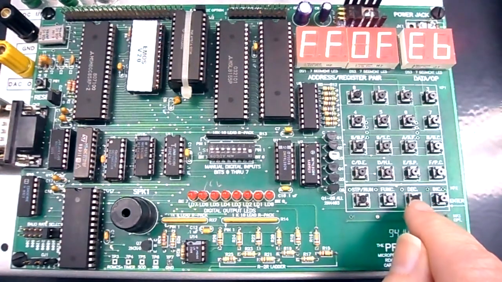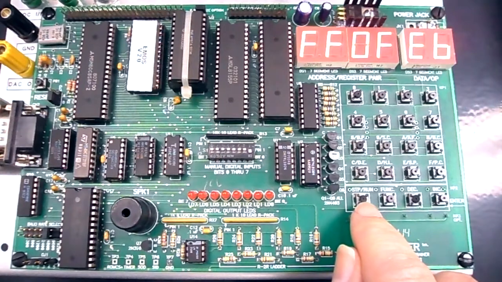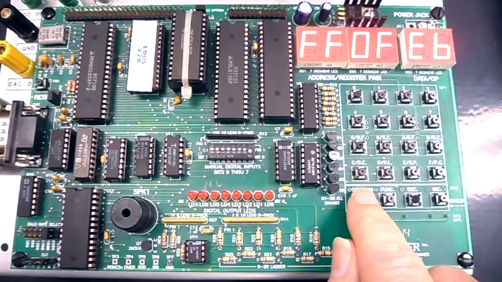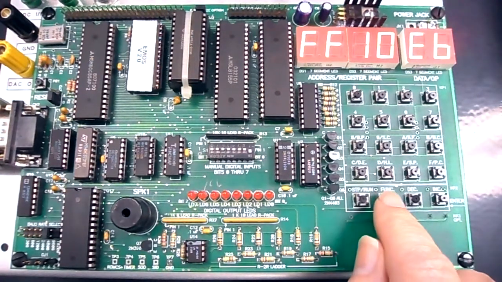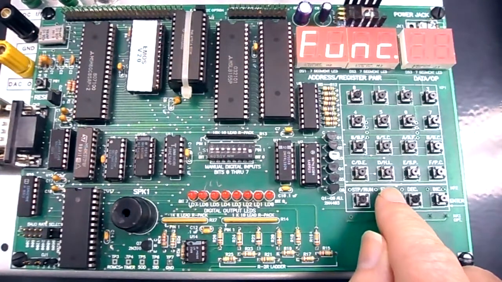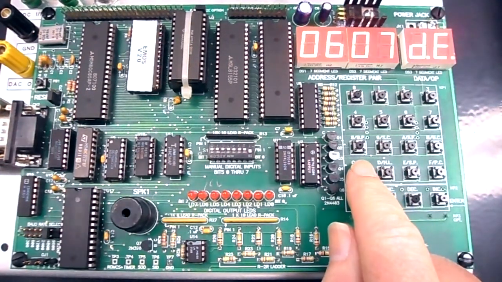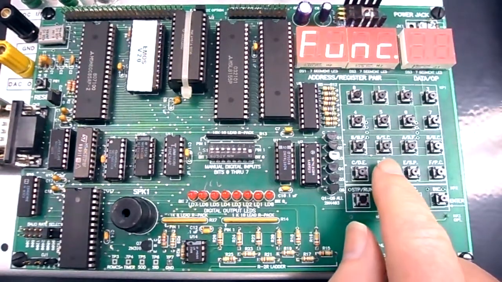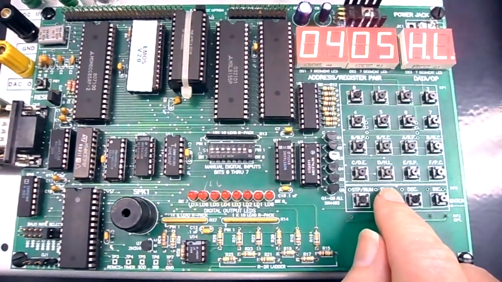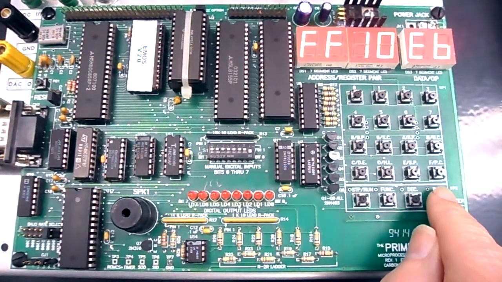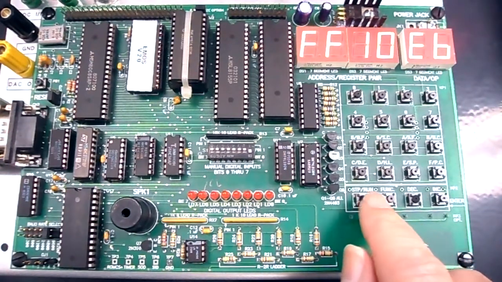Now we're going to do a single step, so don't press function, just press the step key. And then we're going to check DE again, so function DE now has 6 and 7, and then checking H and L, it has 4 and 5. So you can see it switched DE with HL and HL with DE. So pressing Enter, we're at FF10.